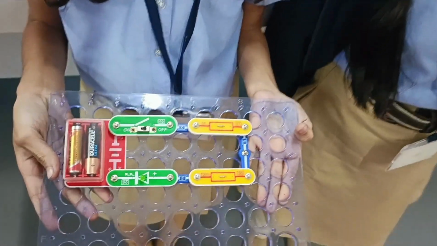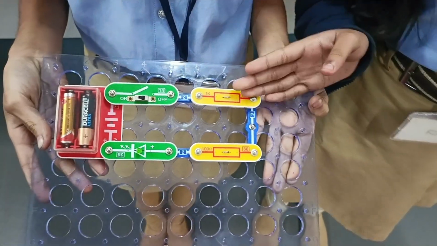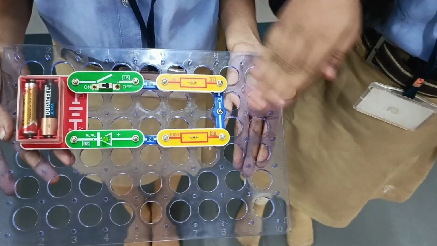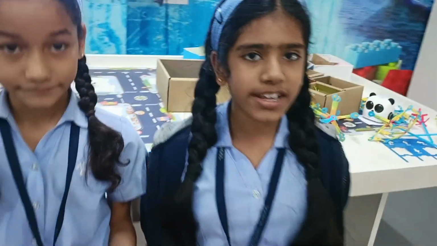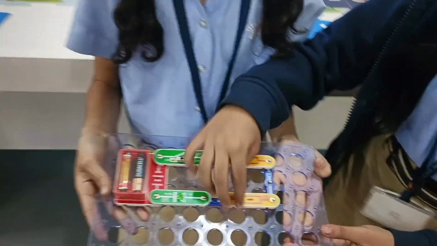We are from grade 4A and we will be presenting a series connection. As you see here, this is a series connection and it is a series. If we break one resistance, the whole connection will stop like this.